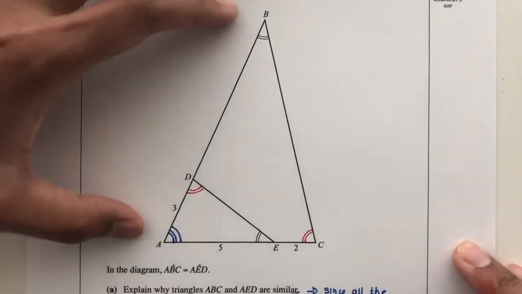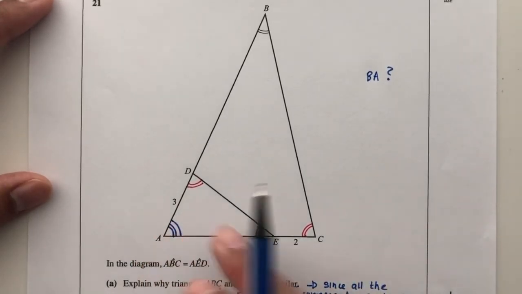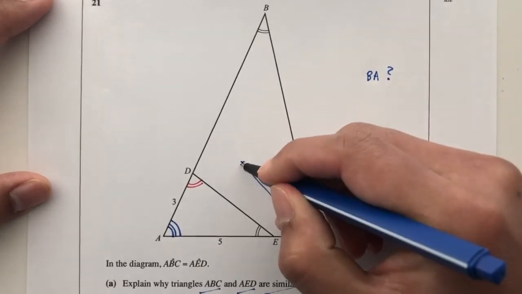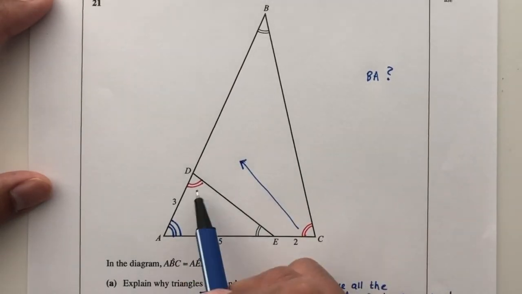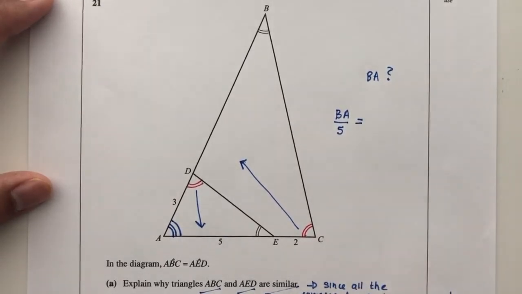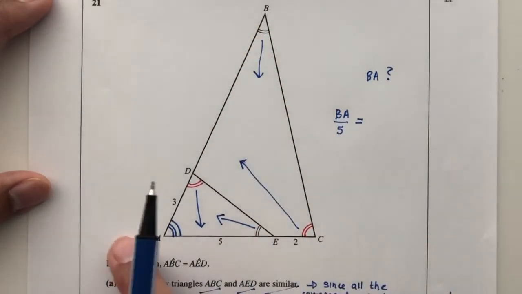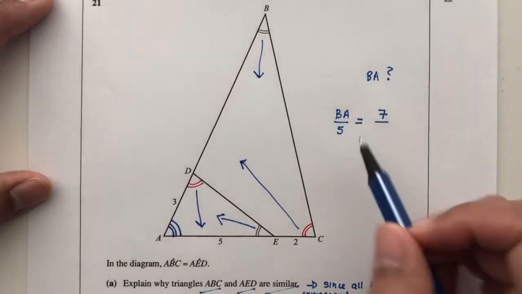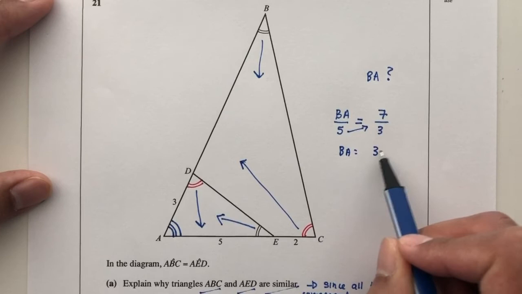So how would you find the length of BD? You would usually find the length of BA minus the length of DA, right? So let's first find BA. We have to use similarity. BA is on this side, opposite this angle. Opposite the same angle in the small triangle is 5. So BA over 5 is equal to, using this other angle, the big triangle's side AC, which is 5 plus 2, so 7, over 3. So BA will be 35 divided by 3.